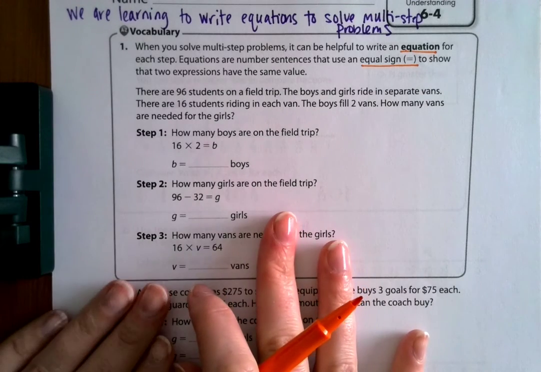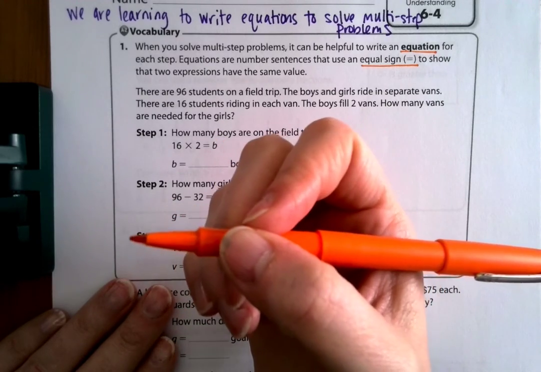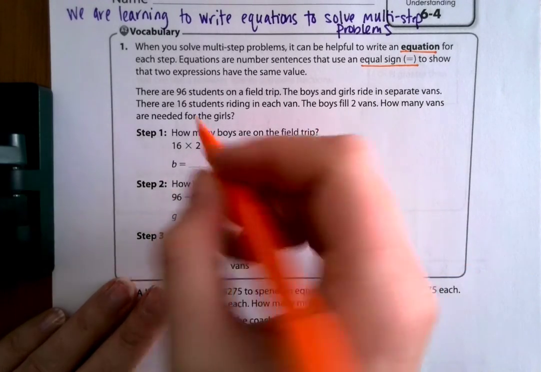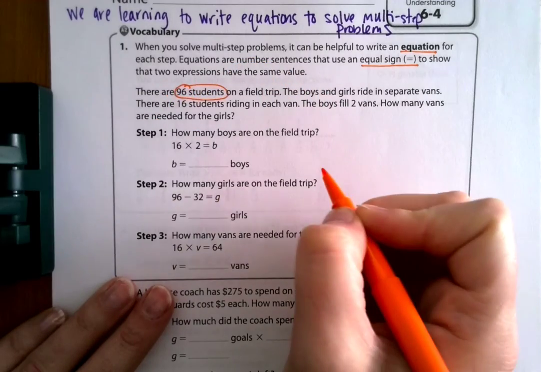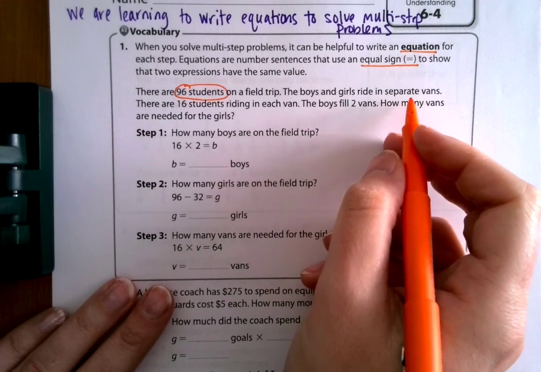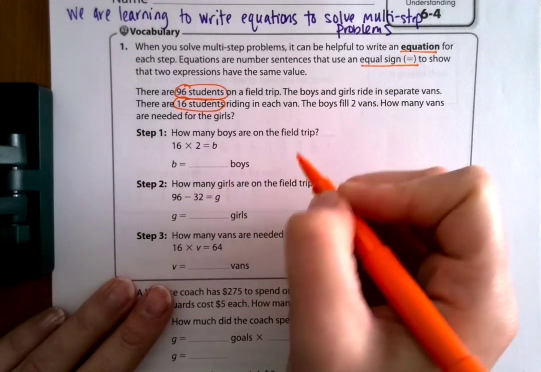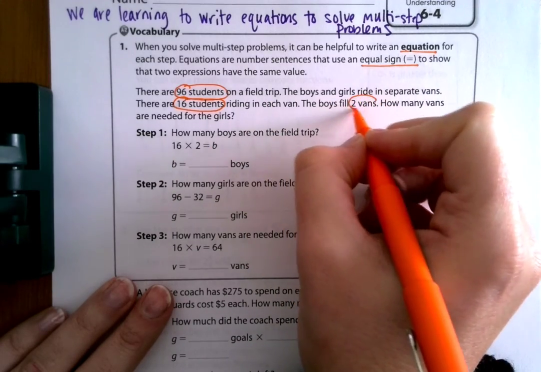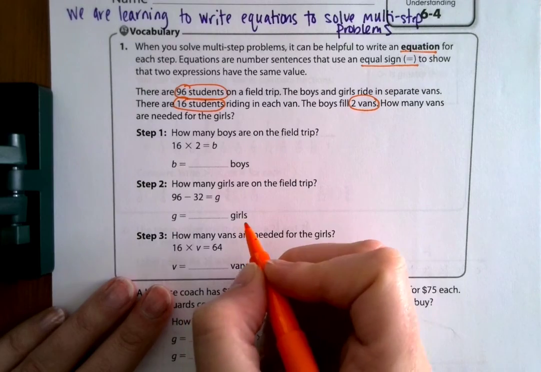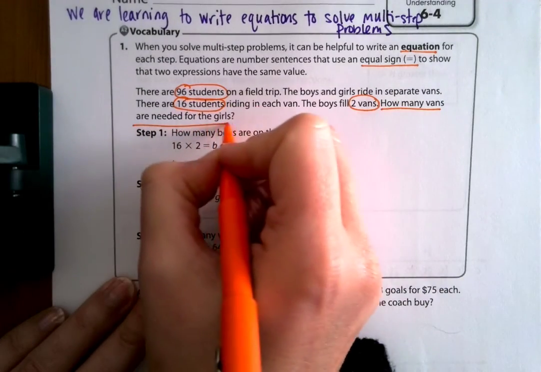All right, just like we were practicing yesterday, we are going to circle, box in keywords, and underline our questions. So there are 96 students on a field trip. The boys and girls ride in separate vans. There are 16 students riding in each van. The boys fill 2 vans. How many vans are needed for the girls?